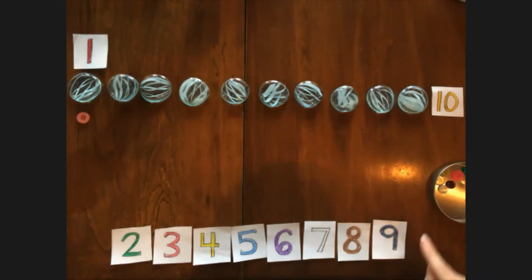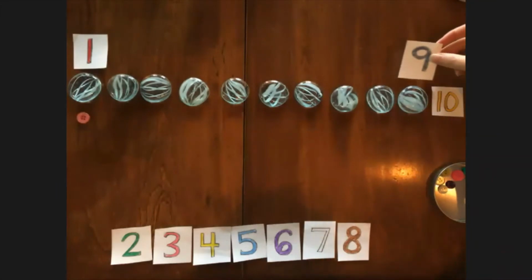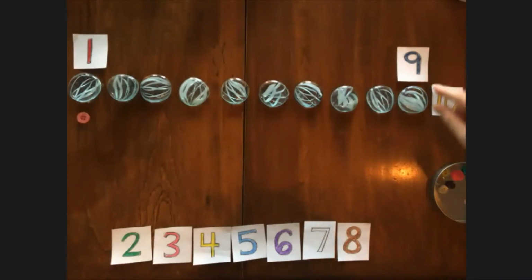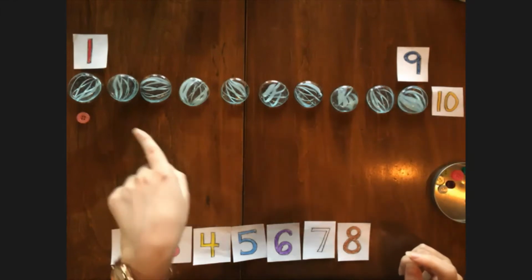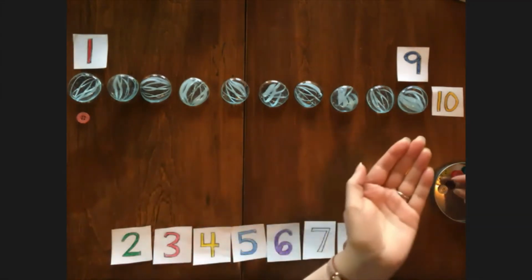So let's find our 9 here. 9. Oh, there it is. I'm going to put 9 right above our 9th glass pebble.